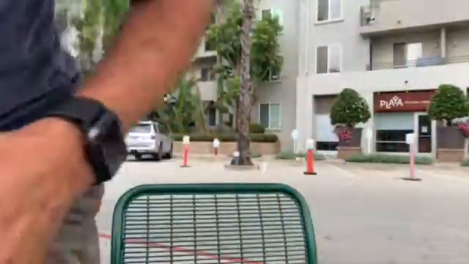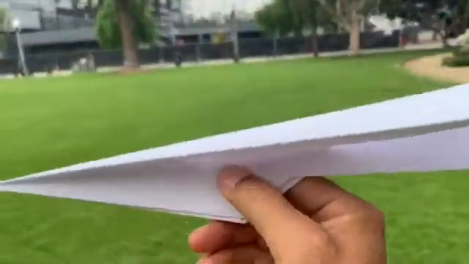All right, next, let's give it a throw and see how it goes. Okay, here we go. We're going to give it a try.